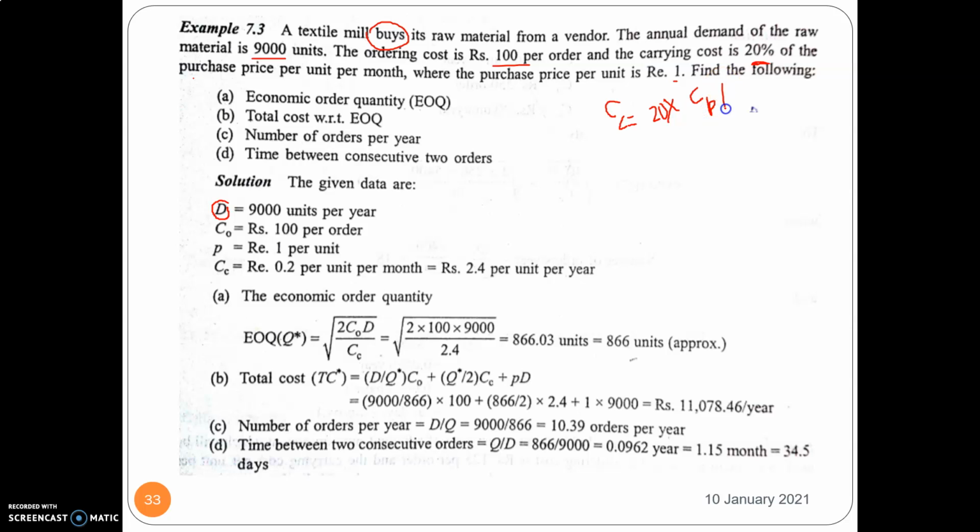Okay, the unit of CP is per item, but carrying cost also requires the time period, right? So let us see what is the time period given here. The time period given here is month. Remember, before you substitute the parameters in the formula, all the time periods should be uniform. It is generally a good practice to use the time period as year. Since demand is given as year, I want to convert this carrying cost also into year.